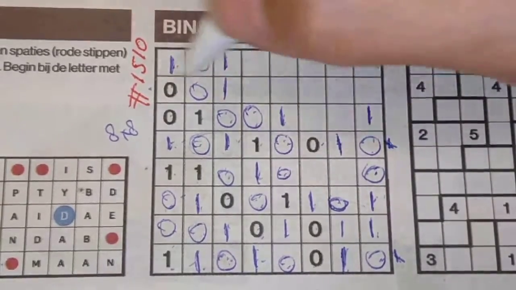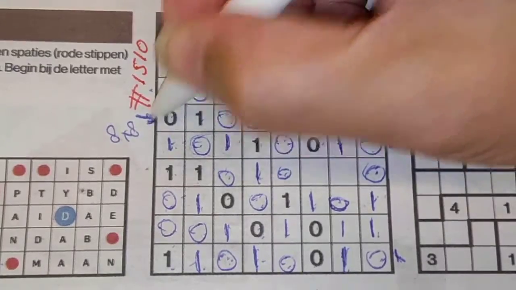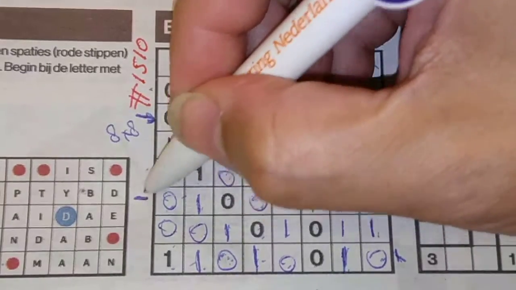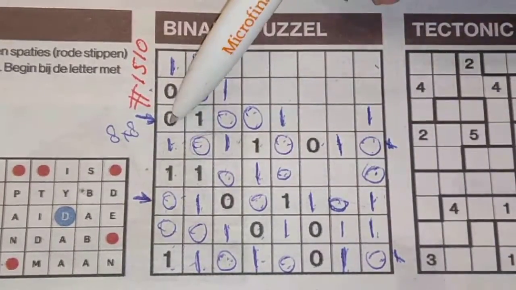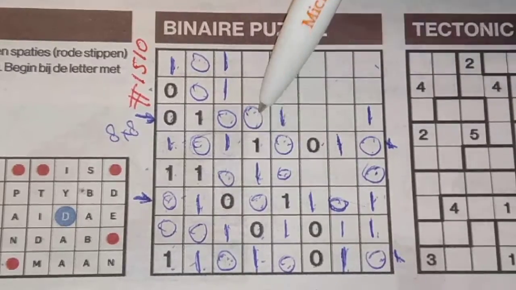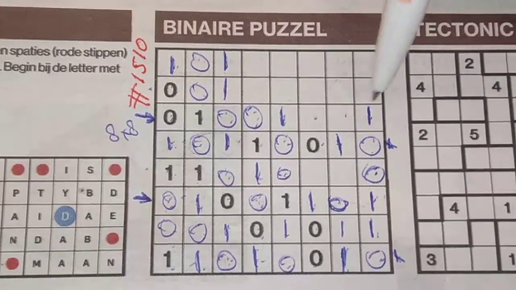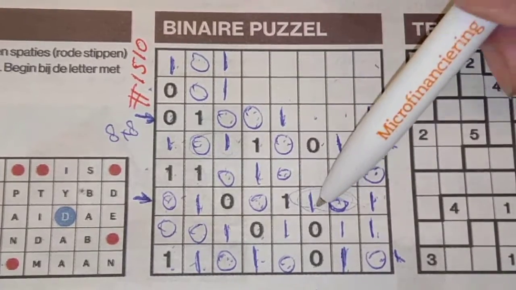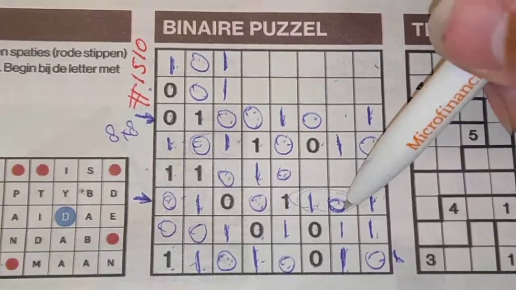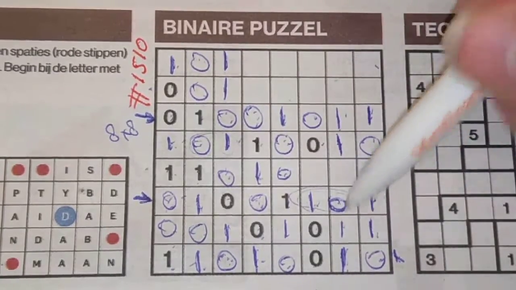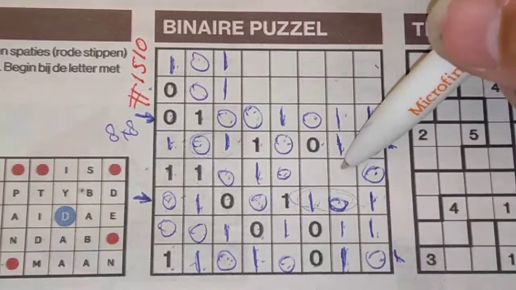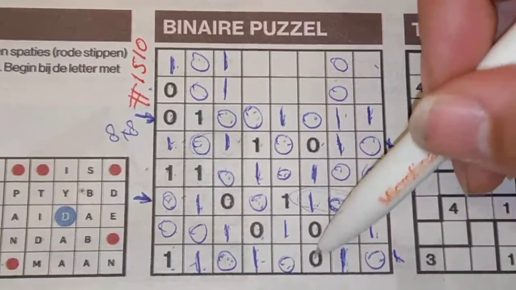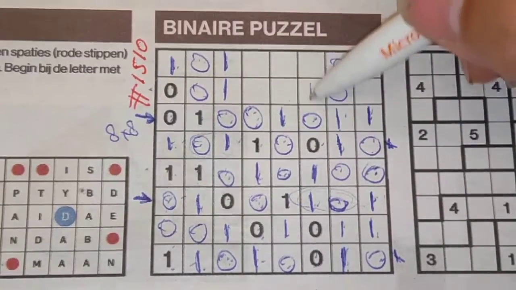Yes. We need to compare the third row and this row. 0, 1, 1, 1, 1, empty box, 1, 1. So I need to switch these two numbers. With a 1 here, this should be an O. With an O here, this should be a 1. 4 1's in this column, so the rest are O's. Between 2 O's comes a 1. 4 O's, so the rest are 1's.